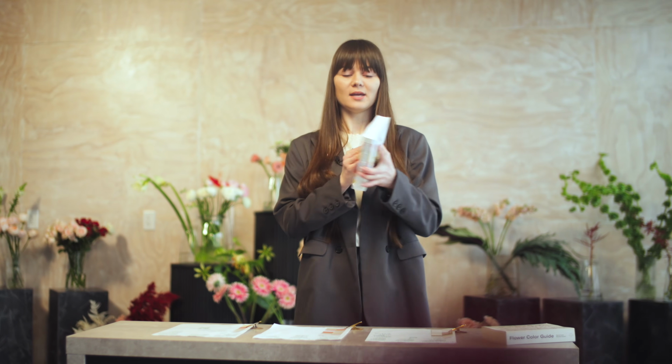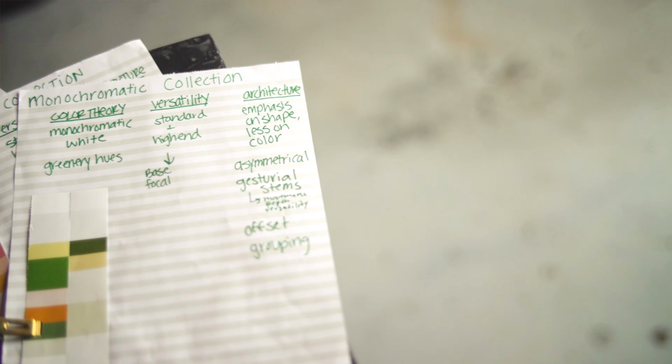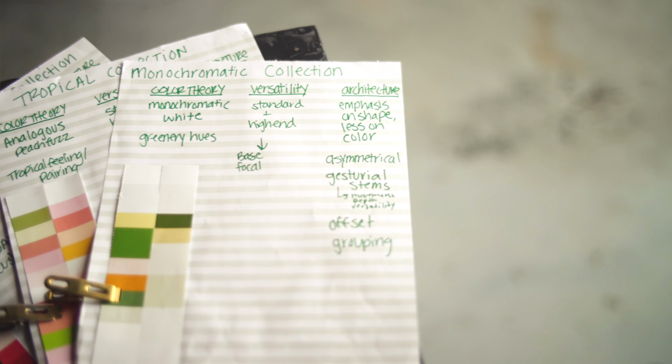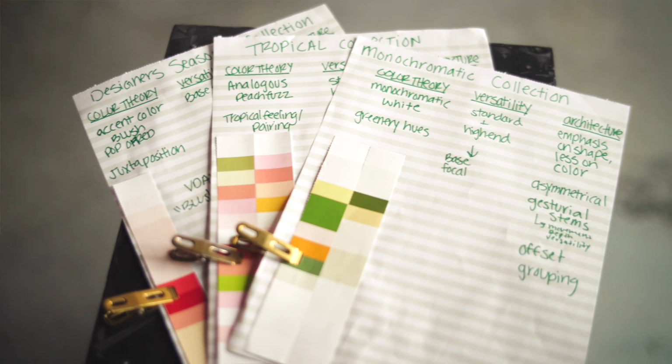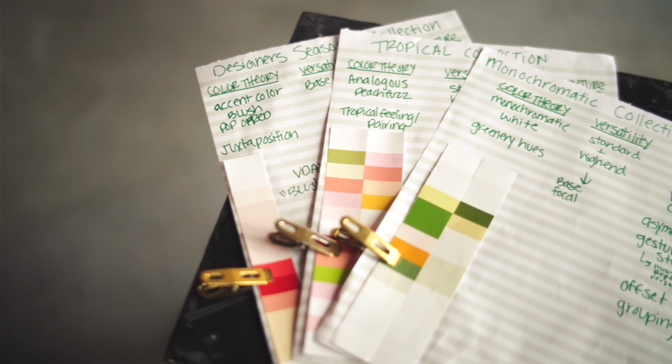Then we take this recipe, this paper, and we go to our sales floor and select the flowers that best complement this recipe. For the sake of this video, I am using Putman's color swatches. In their book, Color Theory, they have color swatches that you can rip out, which is what I did to create the 3 different looks that we're creating today. So just as a visual representation, these are the colors that we'll be focusing on in each bouquet.